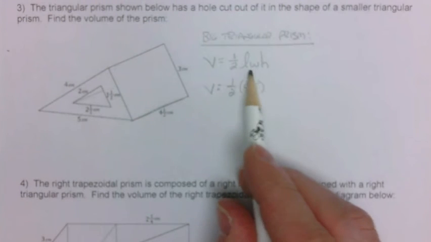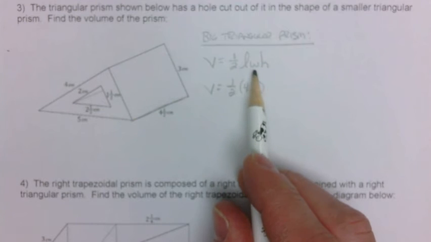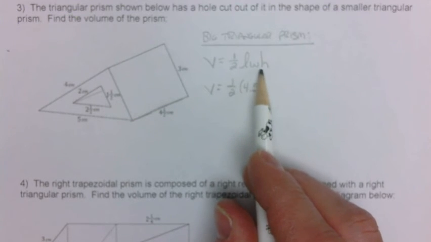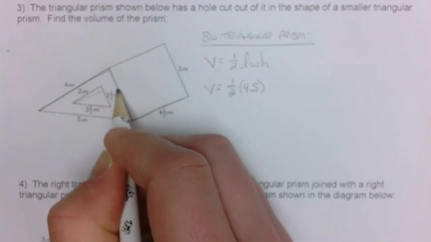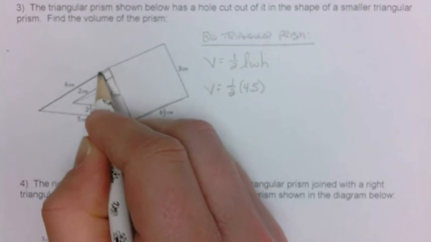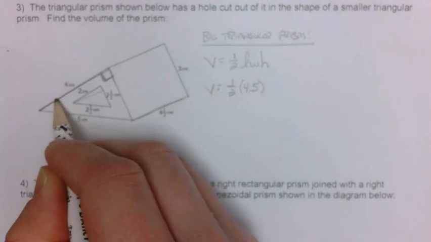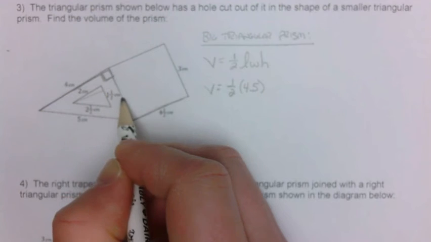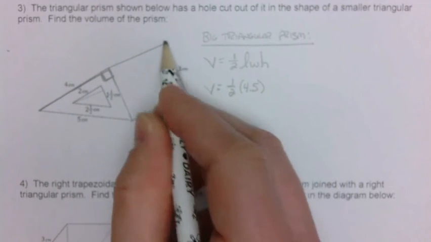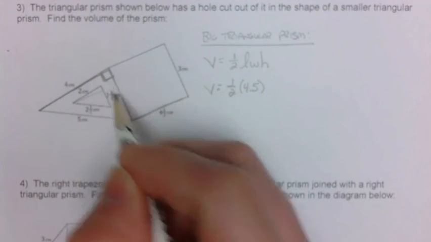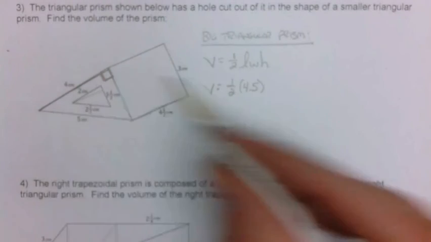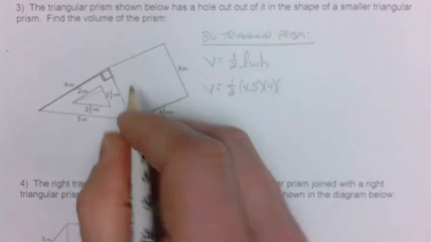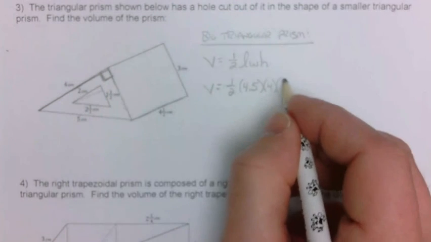For the width and the height, those need to come from the triangular face, and remember that they need to be perpendicular to each other. So I'm looking to see where the width and the height form a right angle. And I can see that this segment and this segment right here form a right angle. So I can use the values of 4 centimeters and 3 centimeters, because that's what this measures back here, 3 centimeters, as my width and my height. So 4.5 was the length, 4 centimeters can be the width, and the height here can be the 3 centimeters.